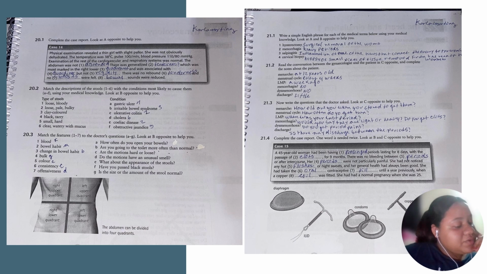21.4 Complete the case report. Case 15. A 45-year-old woman had been having prolonged periods lasting for 8 days with the passage of clots for 9 months. There was no bleeding between periods or after intercourse. Her periods were not particularly painful. She had not noticed any hot flushes or night sweats, and her general health had always been good. She had taken the oral contraceptive pill until a year previously when the copper coil was fitted. She had had a normal pregnancy when she was 25.